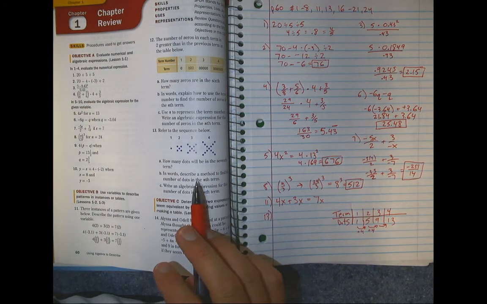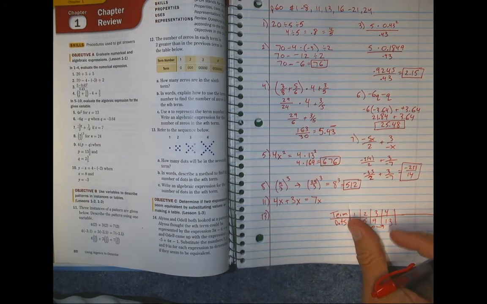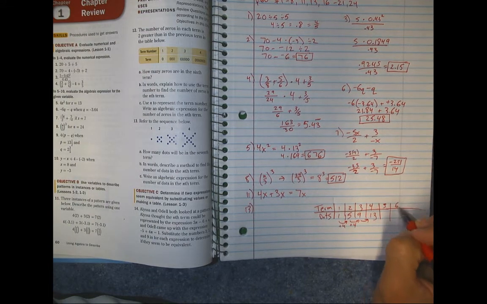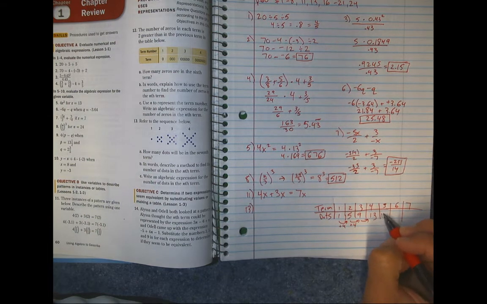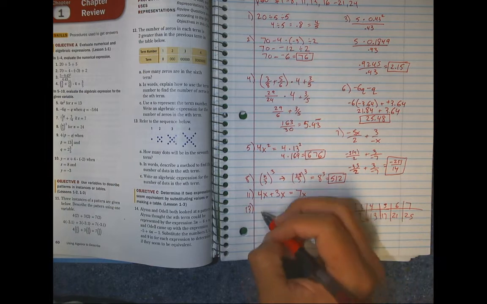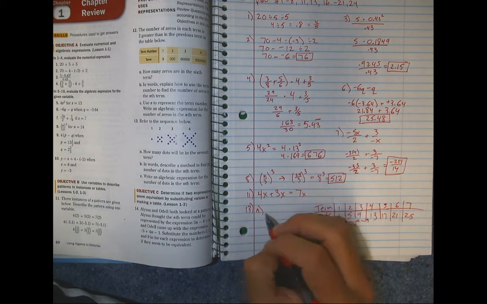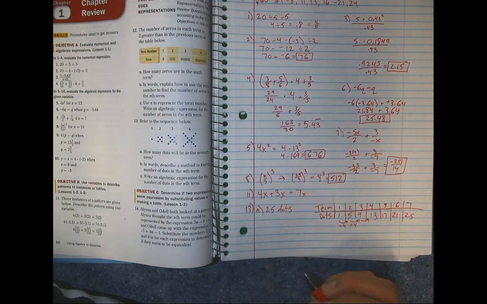So how many dots will be in the 7th term? We're going to continue this chart out. We haven't written the expression yet to plug in, so let's just continue this out. 5, 6, 7th term. So we're going up by 4s. So 17 plus 4, 21, plus 4, 25. So for letter A, we don't necessarily need the expression at this point. We know there's going to be 25 dots. Easy enough to just add 4 a couple times.